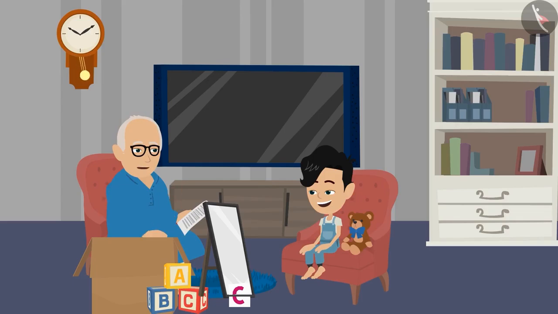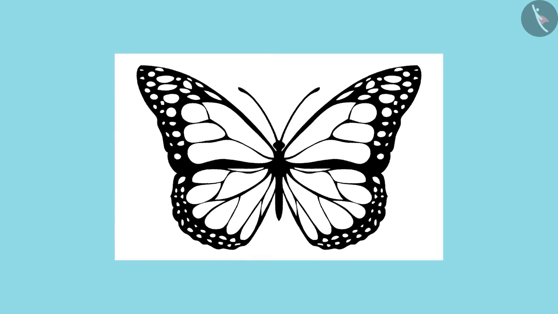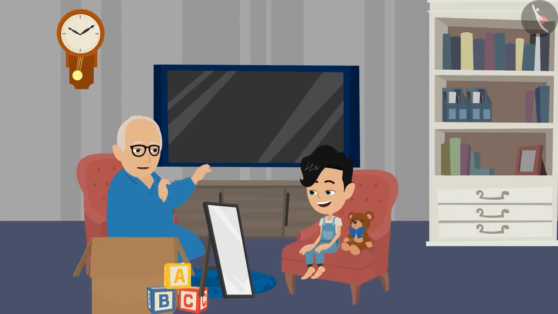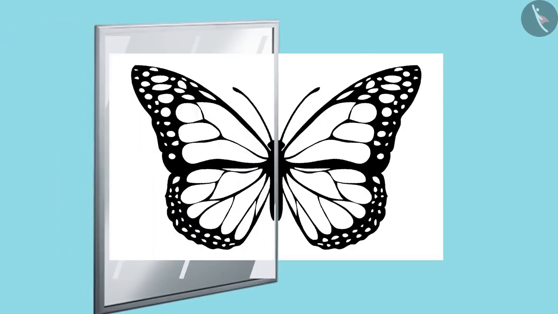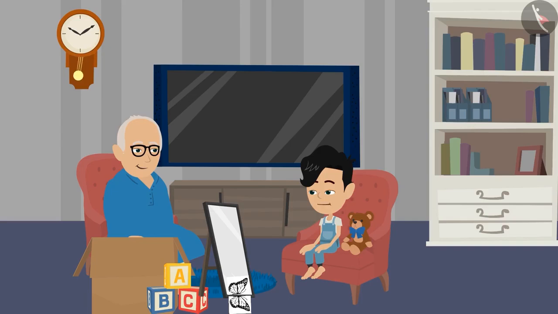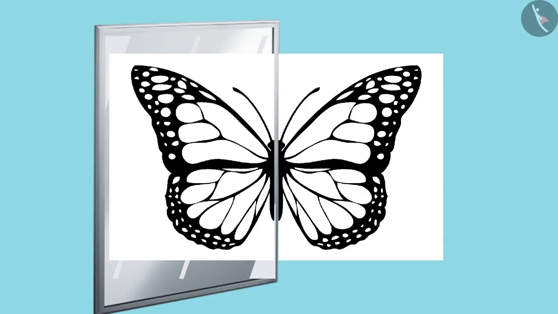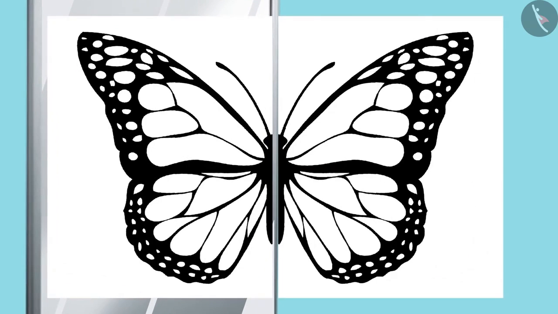Okay, now look at the picture of this butterfly. Can you divide this picture in half? Yes, Dadaji, like this. Well done, Pinku. Keep the mirror and see if the whole picture can be recreated. Yes, Dadaji, I saw the whole picture as soon as the mirror was placed.